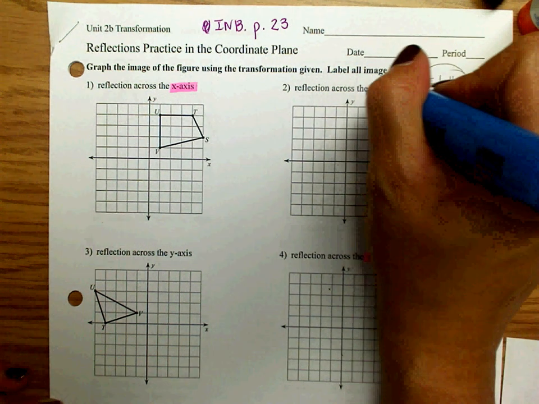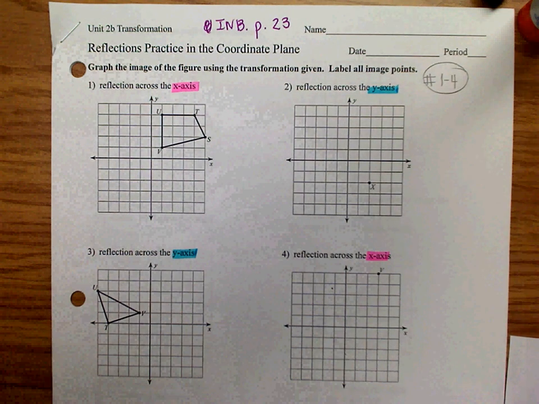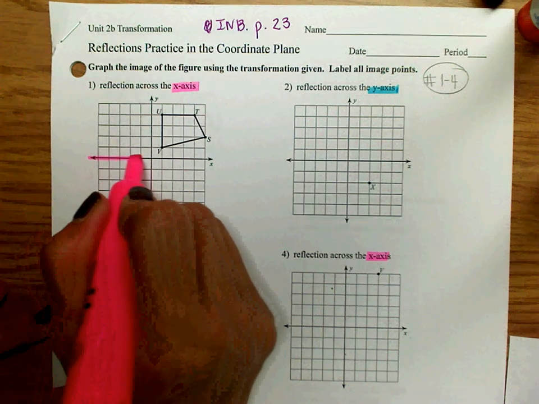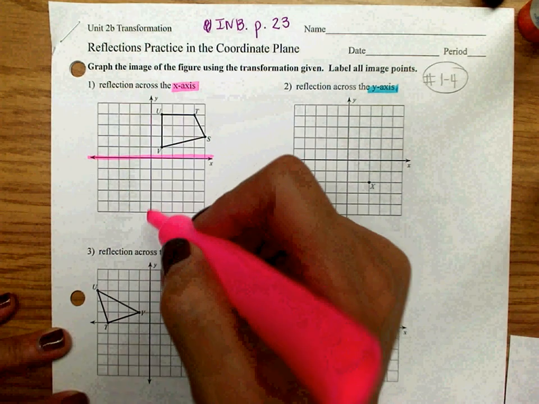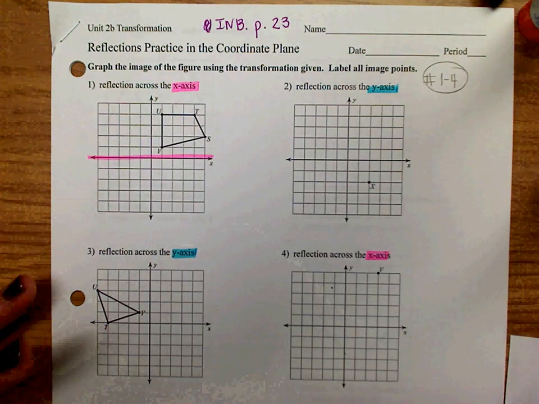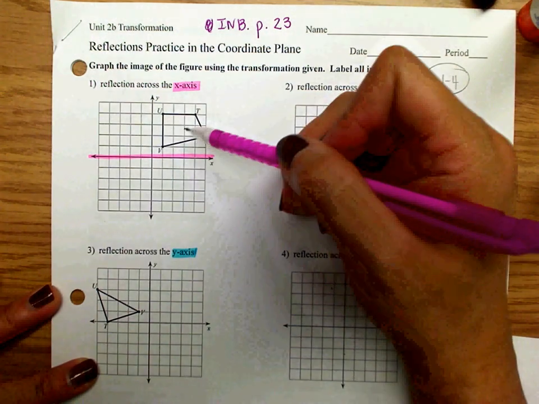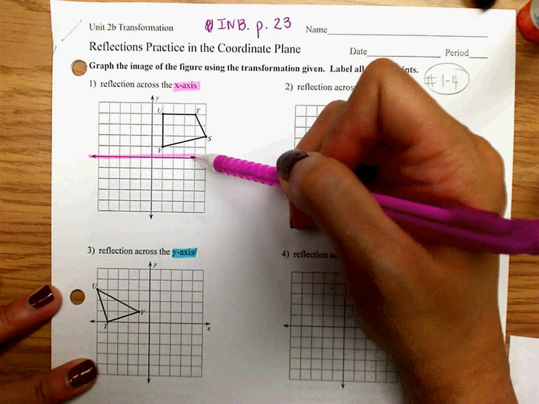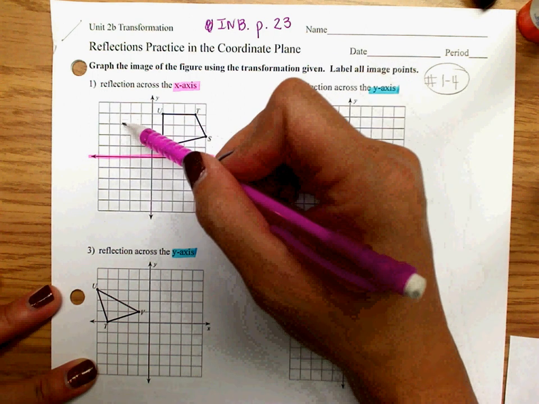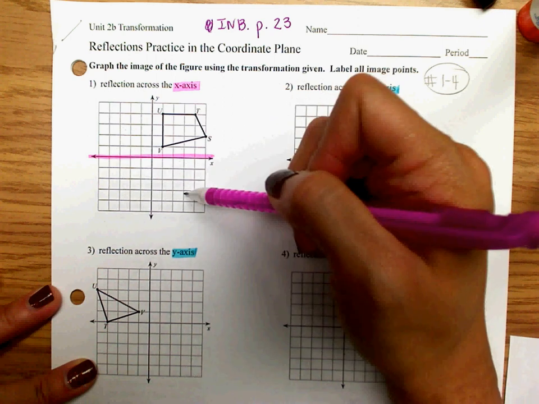Okay, so let me highlight this one here. This is the x-axis, not this. That's the y-axis. So I want to reflect this quadrilateral, which means four-sided figure, over the x-axis, which means where is it going to end up? Is it going to end up in this quadrant, or this quadrant? Which one do you think it'll end up in when you use this as your line of reflection?